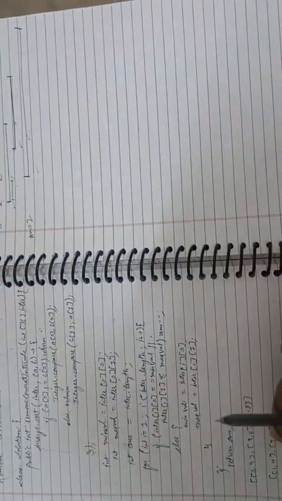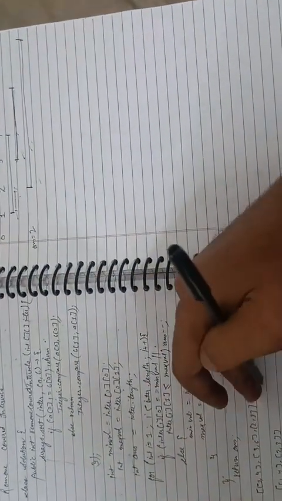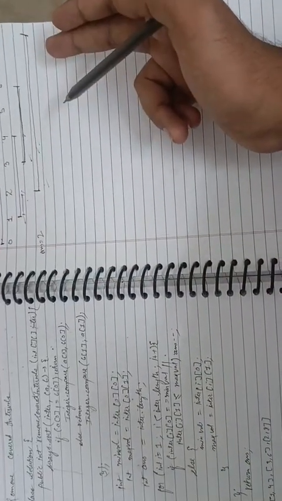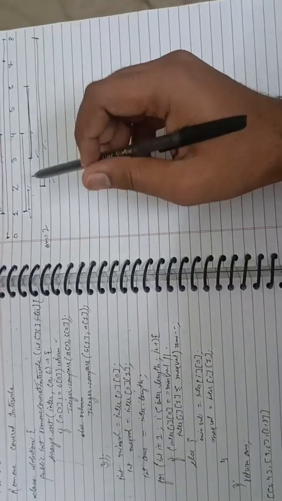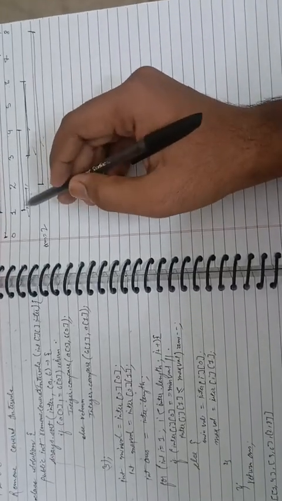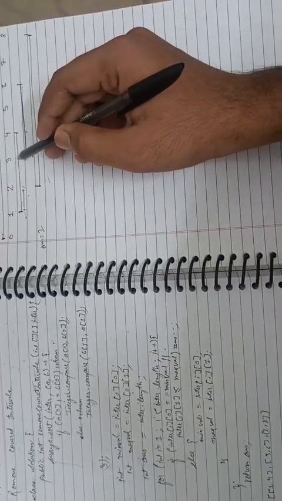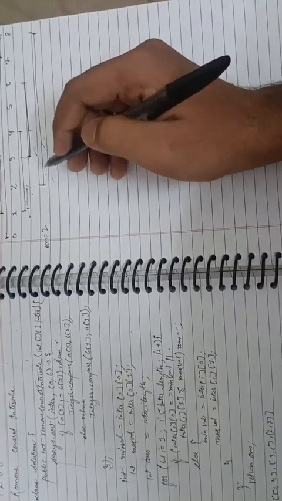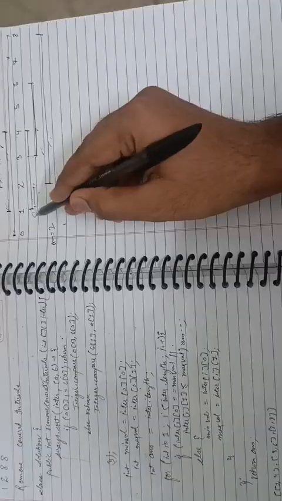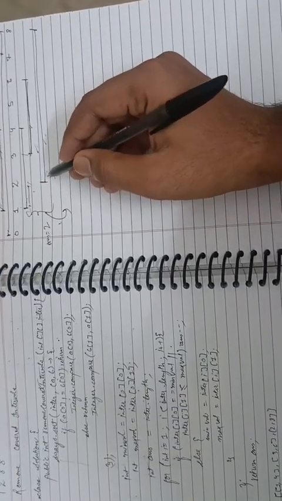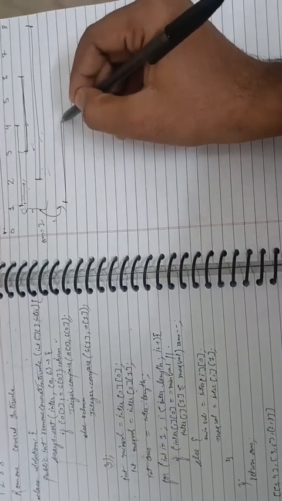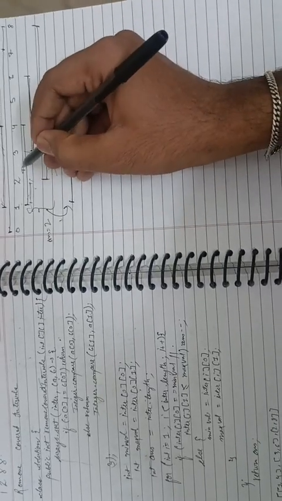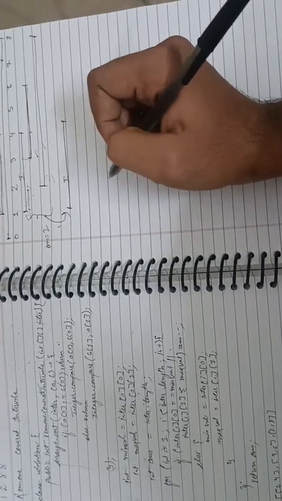If I do sorting here, with sorting I can arrange these intervals on the number line. As we can see in the number line, this one is starting from 1, this one is starting from 3, this one is starting from 2, right? So if I sort it, the first one will be as it is.